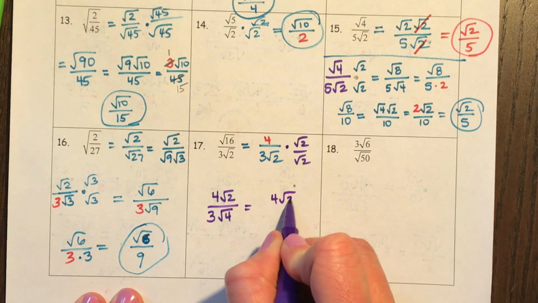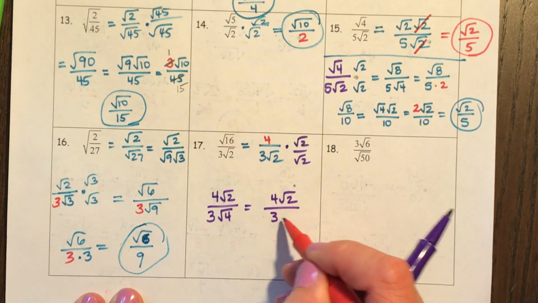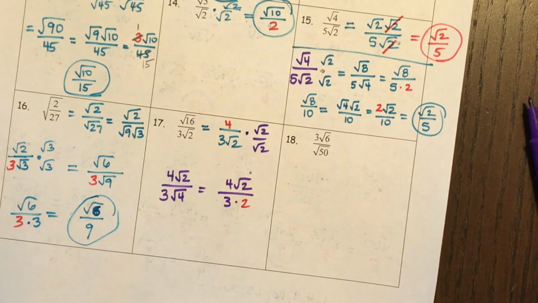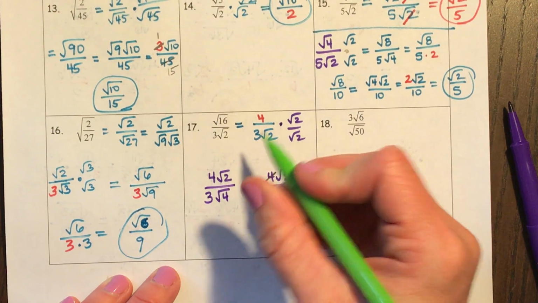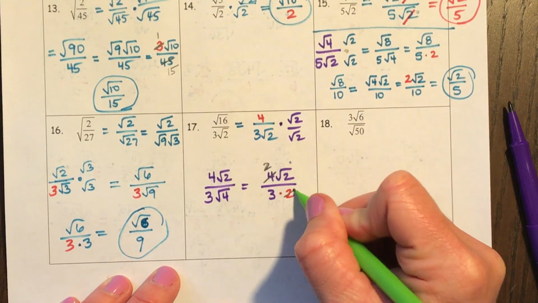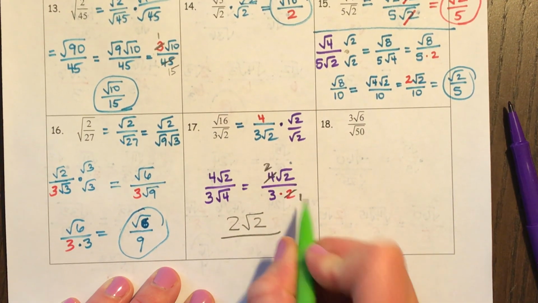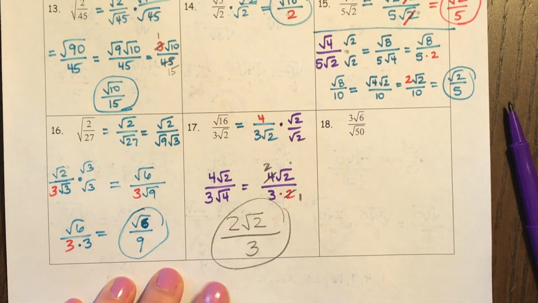And now if I keep simplifying, the square root of 4, I know what that is. That's 2. Now I can reduce here. I notice I have a 4 and a 2. I can do some reducing. Now I have 2 radical 2 on the top, 3 times 1, or 3.